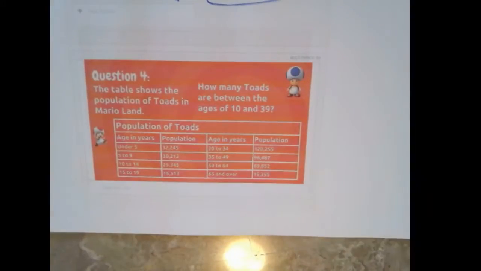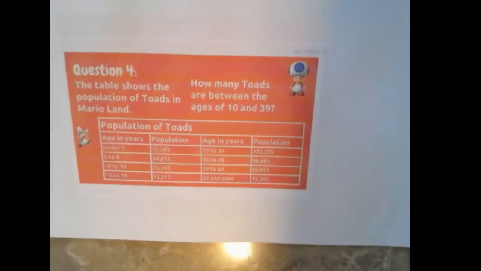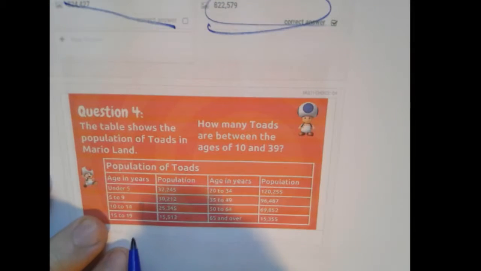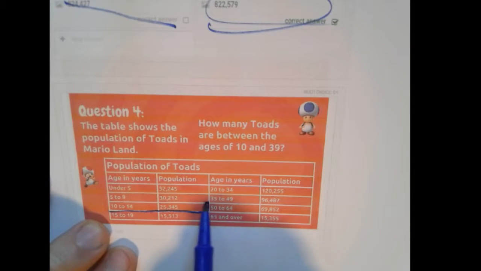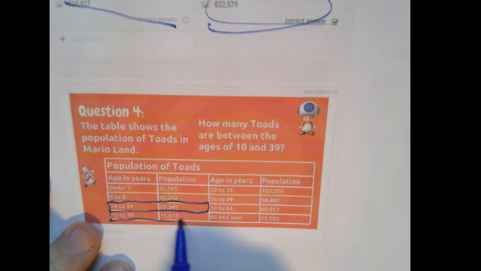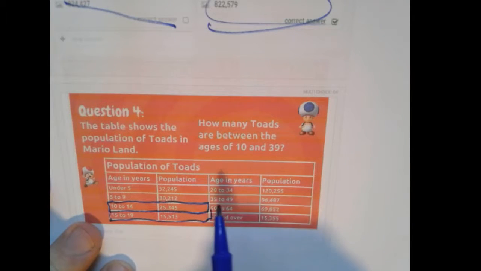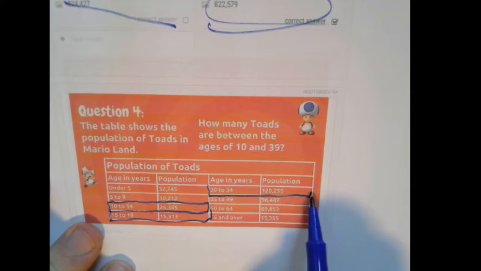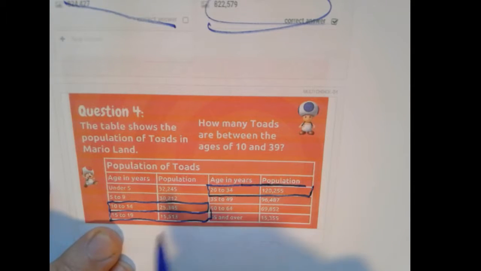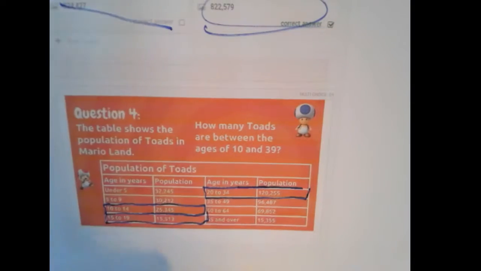Okay, question 4. The table shows the population of toads in Mario Land. How many toads are between the ages of 10 and 39? So we have to interpret this table first. Here's information for toads ages 10 to 14, 15 to 19, 20 to 34, so under the age of 39.